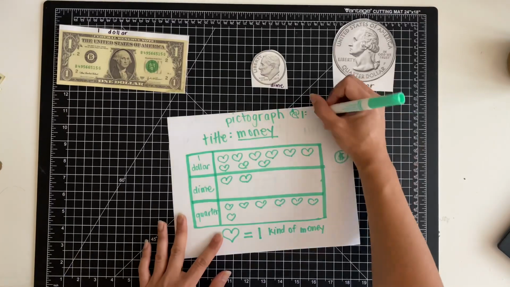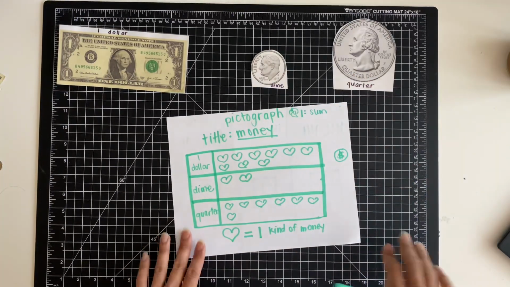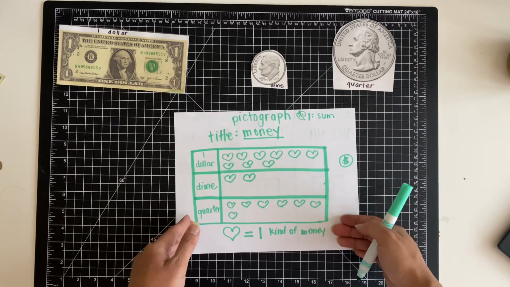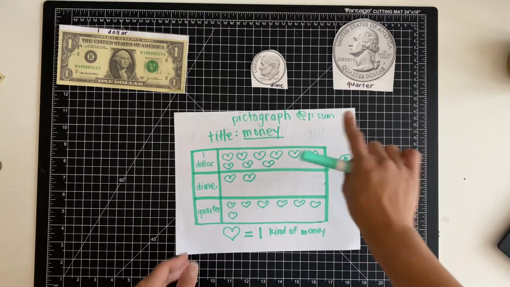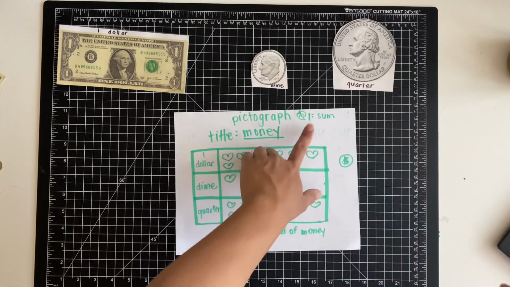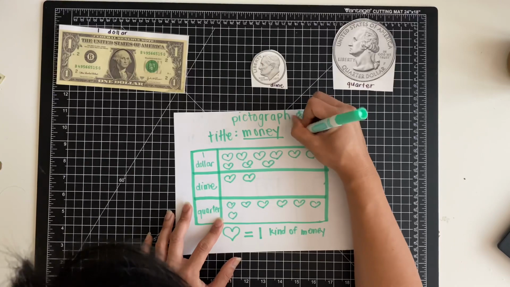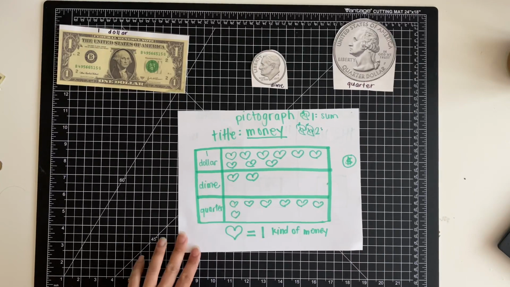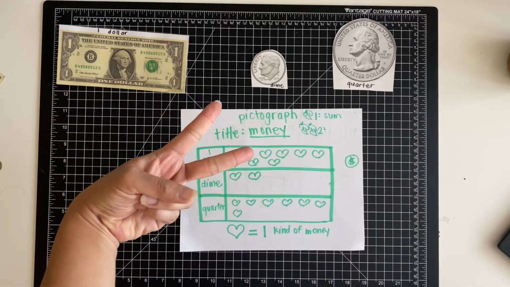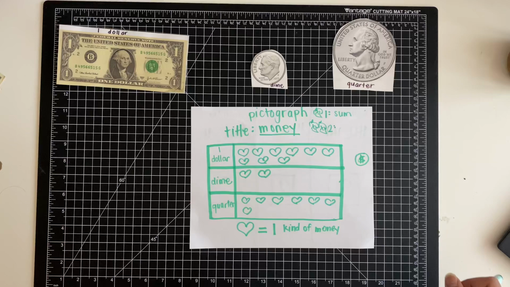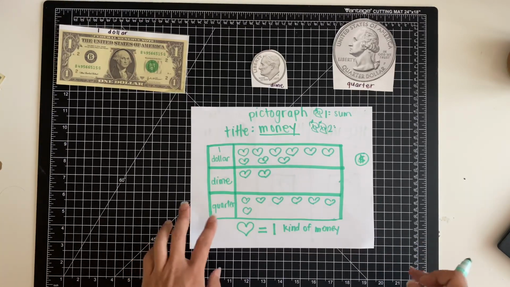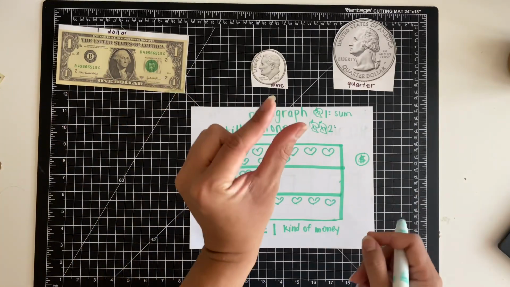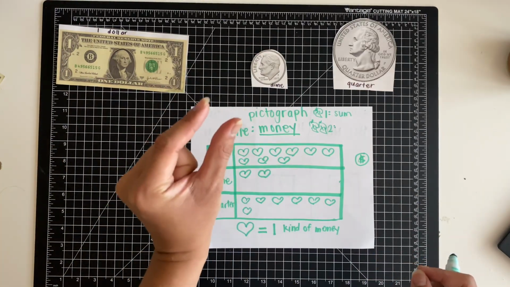So how can you find the sum? The sum is if you add all of your parts together. So you want to find how much money you found all together. That's your sum. If that first challenge is still too easy for you, I want you to do the second challenge. Everyone say challenge number 2. For challenge number 2, I want you to look for the category with the greatest number and also the category with the least amount of money.